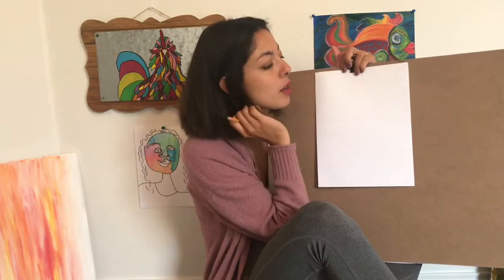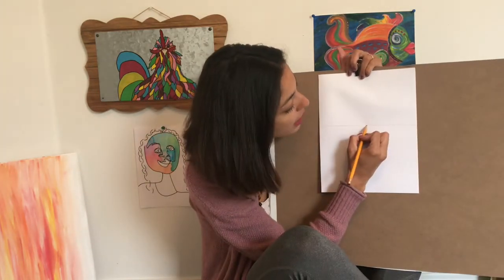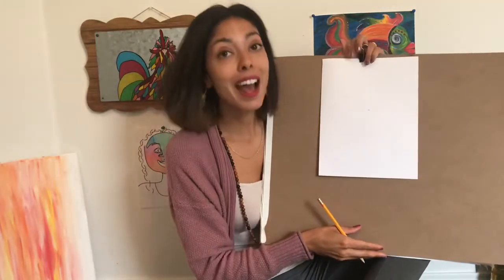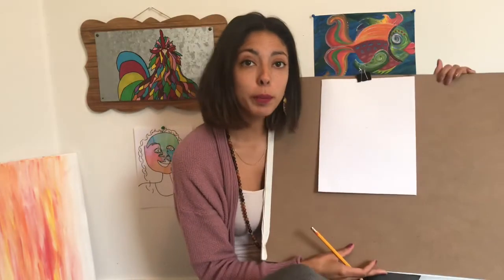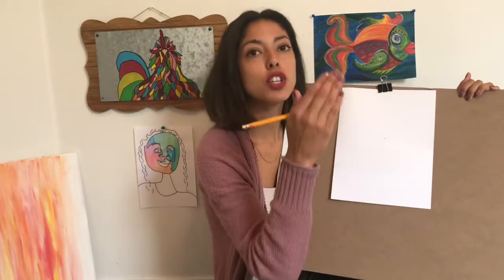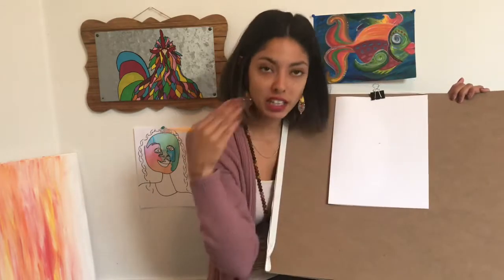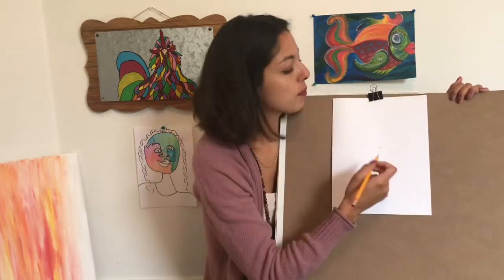That's going to be my horizon line, and my vanishing point is the point where everything converges to. I'm going to put it right in the middle. Okay? So I put a point right there in the middle. Now, for 1-point perspective, everything that you draw, in order for it to look like it has perspective and depth, like it goes back into something, is going to converge to this point.